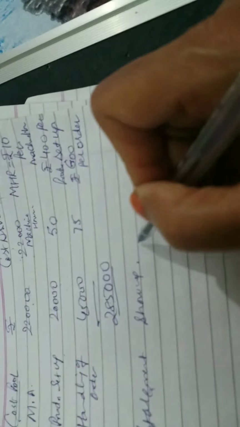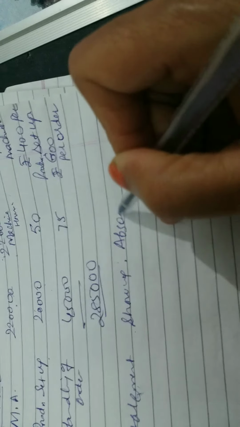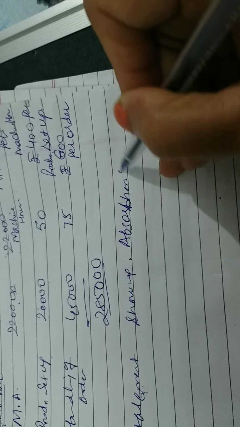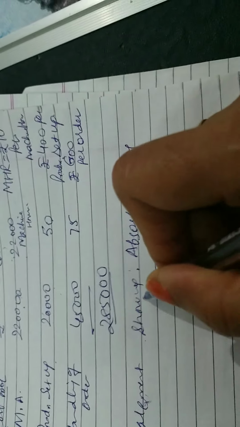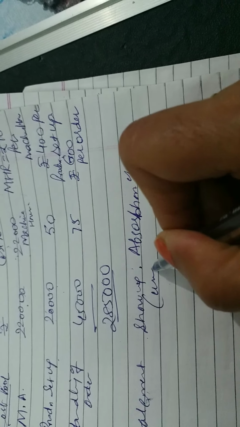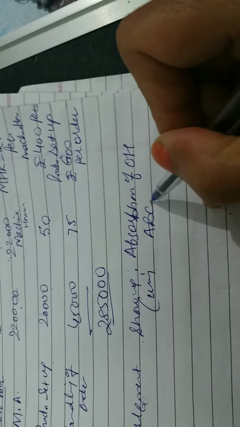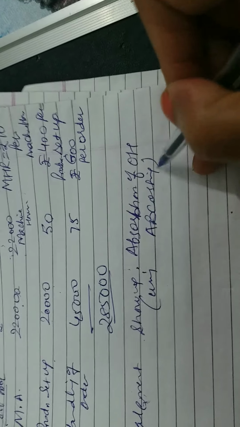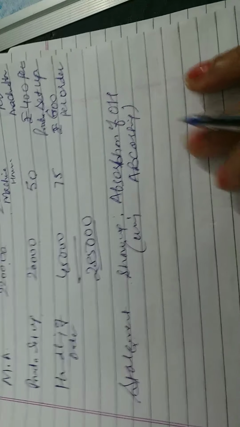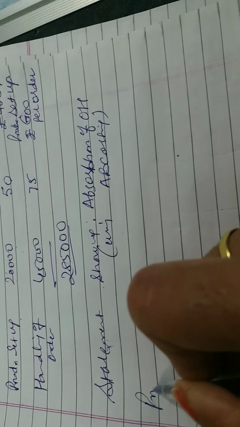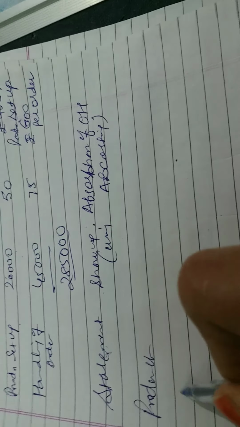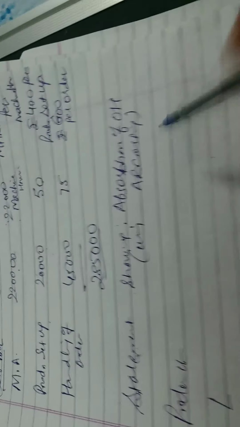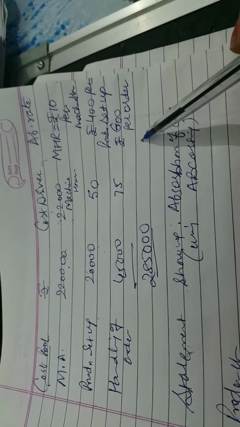So showing absorption of overheads using activity based costing. So you write it like this. So now again, firstly the products. So which are the products? L and M.